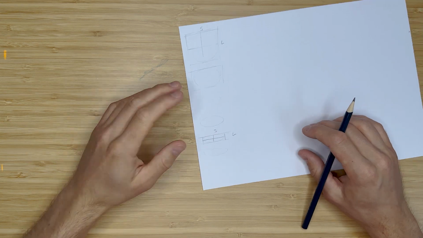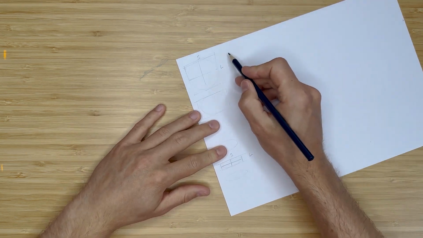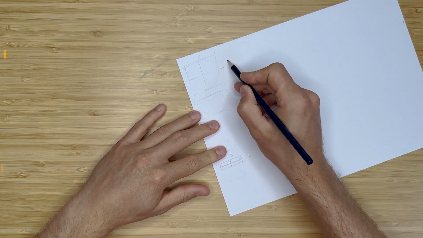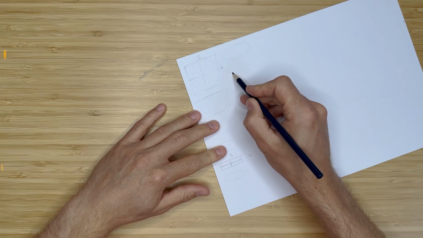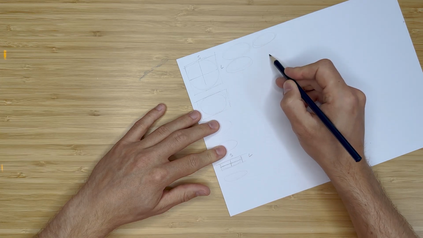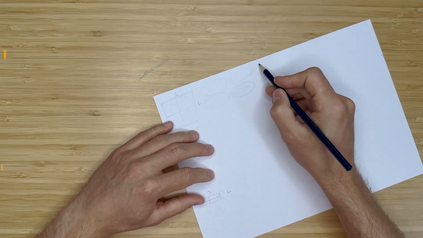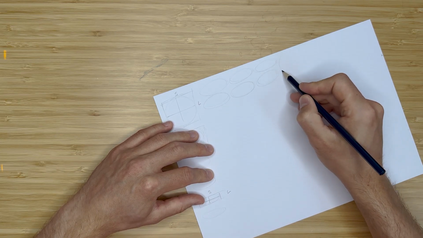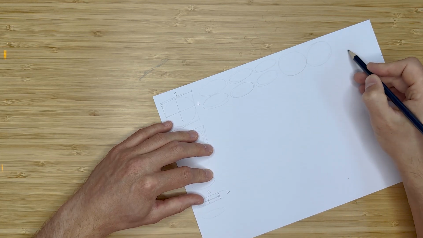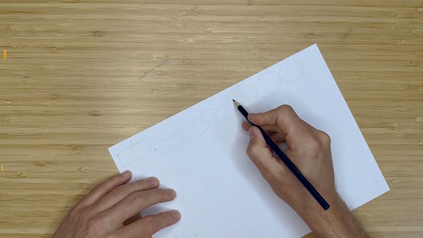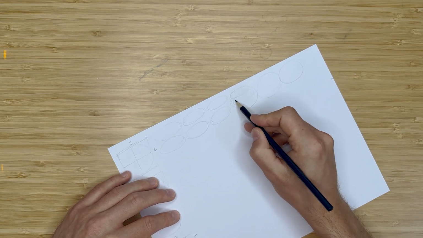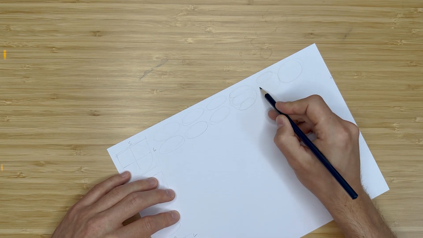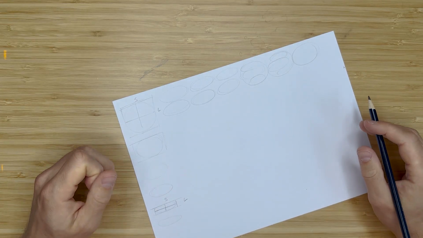So a great thing to do just to practice ellipses is, on your piece of paper, when you're warming up, as we've shown before, just work on muscle memory and how you sketch ellipses. Okay, so you could do some circles, and then within those circles you could add some ellipses. Lots of different ways that you can basically test your skills.